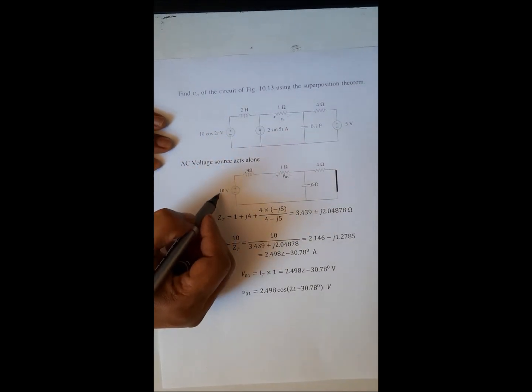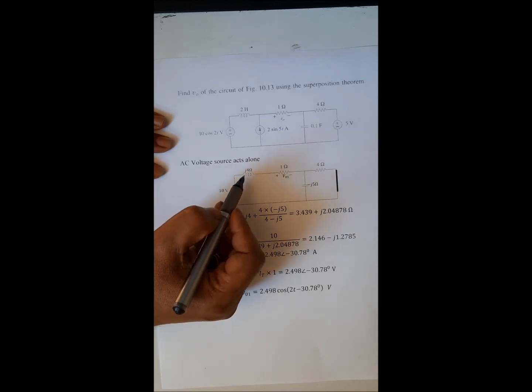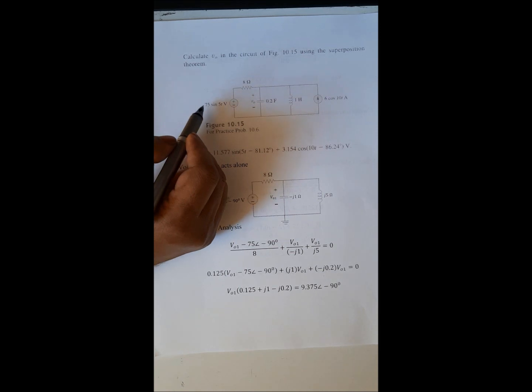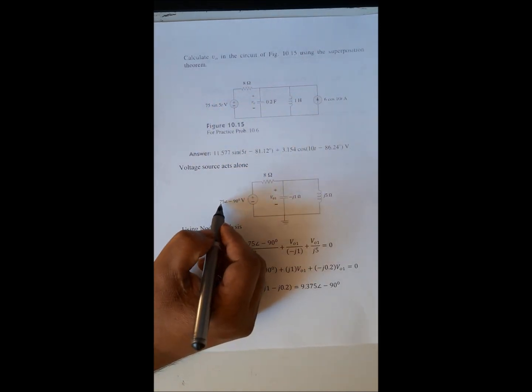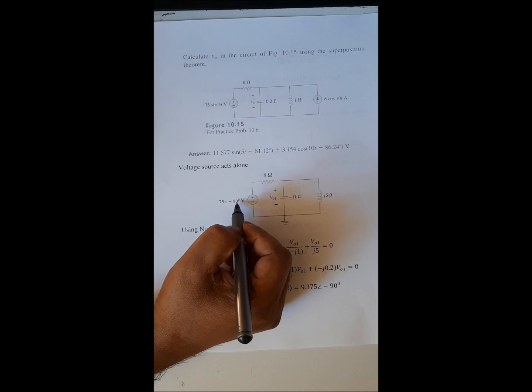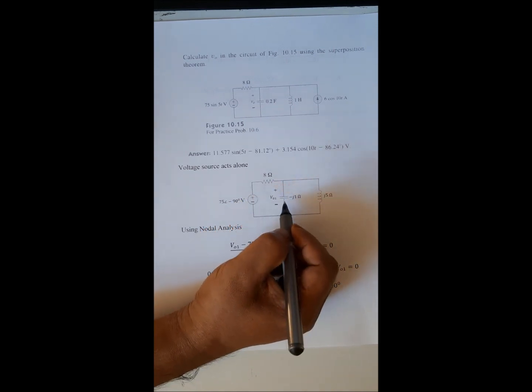At first, we consider that the AC voltage source is working alone. This voltage source is 10 volts with 0° angle. So we have a voltage source acting alone. Let me consider this other source, 75. It is sine, so I write it as negative 90 degrees, and then 8 ohms.